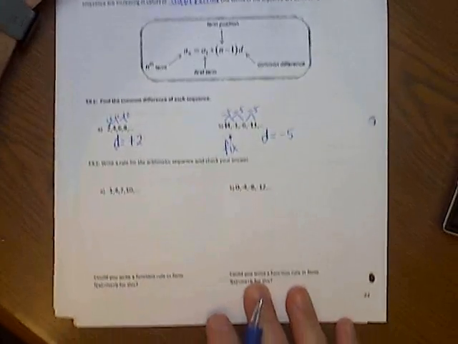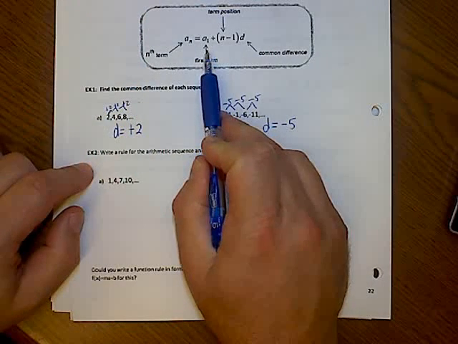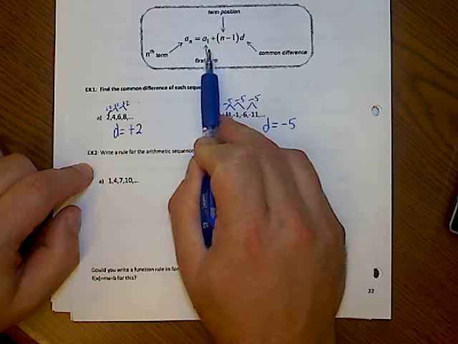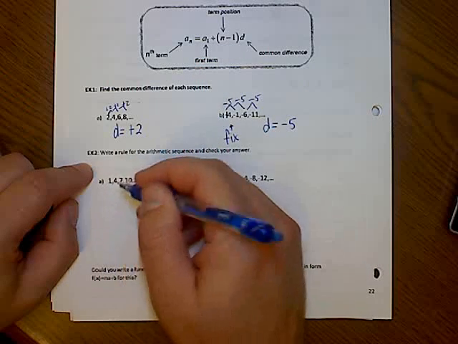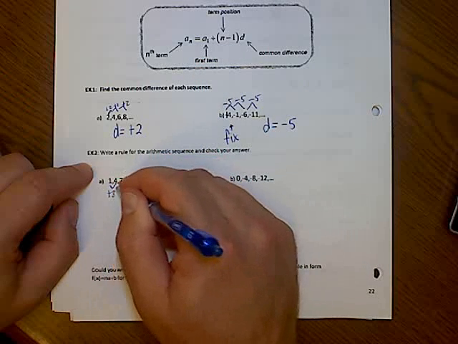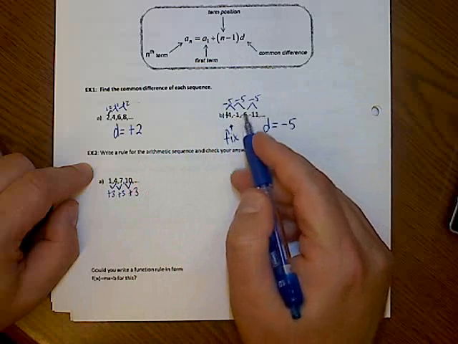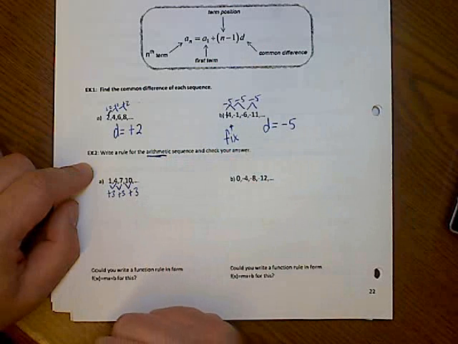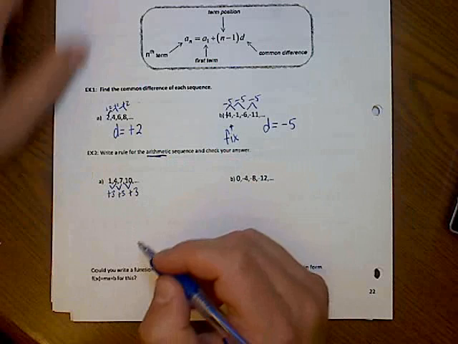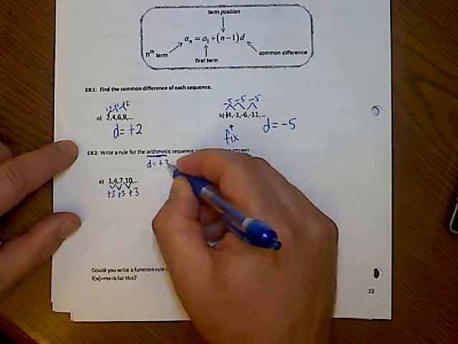Okay, so then we move it down here, and now we're going to make one of these out of that. We're going to try to make our little sequence predictor out of that. So if I look at this one right here, what's my common difference? I've got a plus 3 every time. So that tells me first off that it is an arithmetic sequence because it's the same addition. Okay, so I'm just going to list what I know so far. I know that D is equal to positive 3.